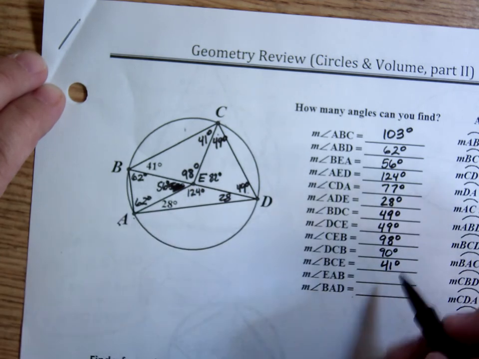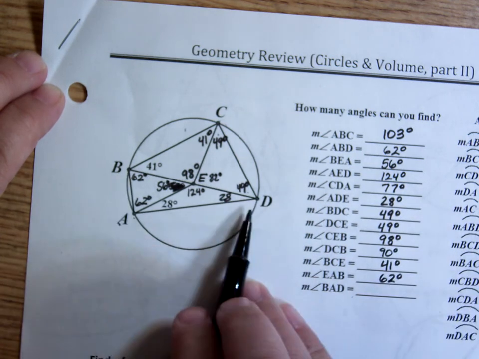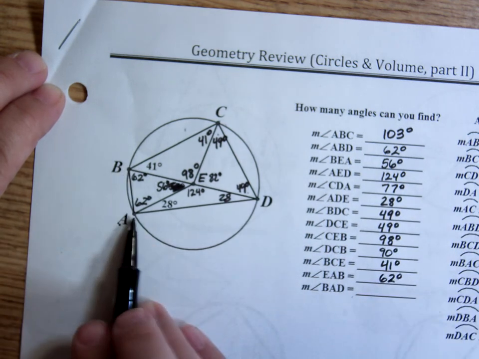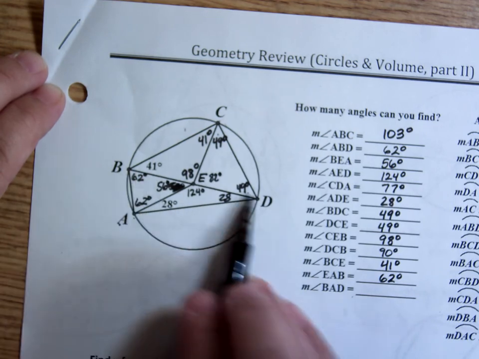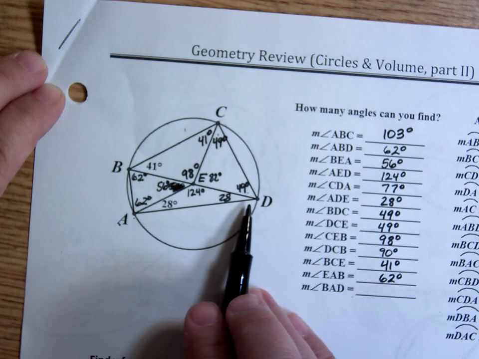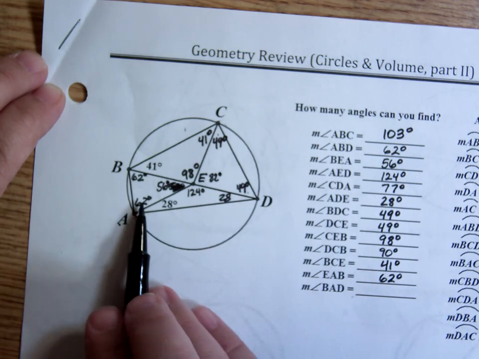EAB is 62. And here's the other right angle, BAD. Triangle BAD is a triangle where one side of it is a diameter. That's BD. So this angle here has to be 90, which we would also get if we added 62 plus 28.